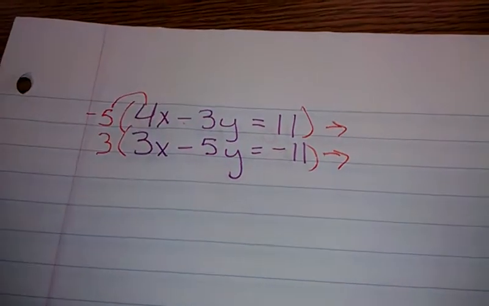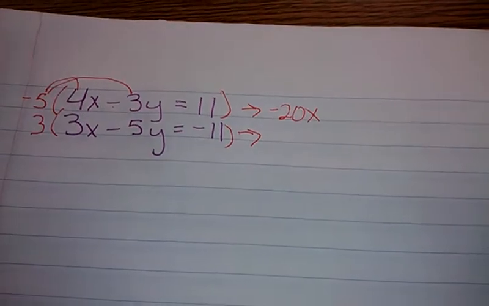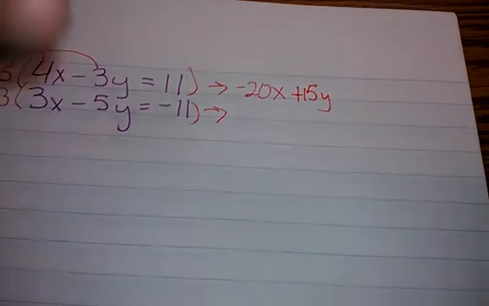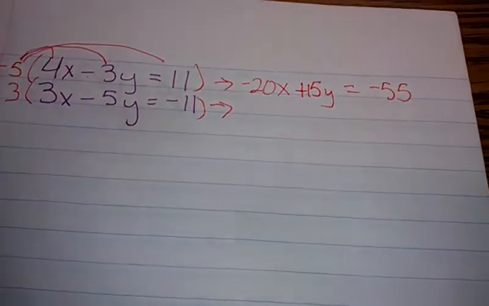So I have 4 times -5, which is -20x, -5 times -3, which is +15y, equals -5 times 11, -55.